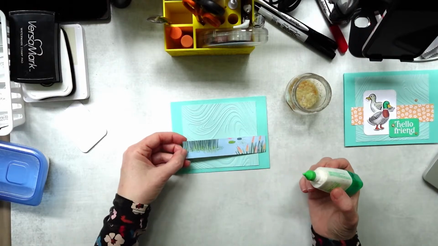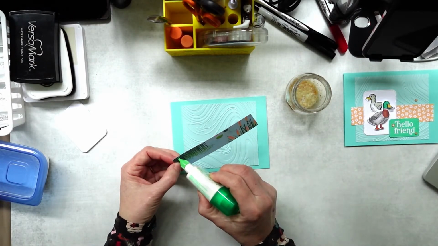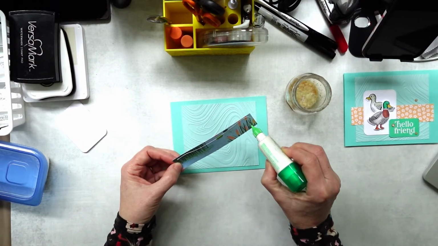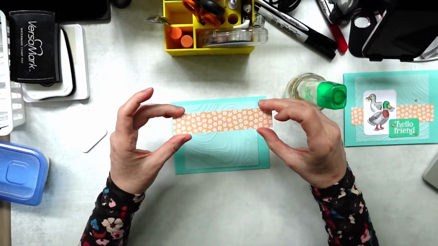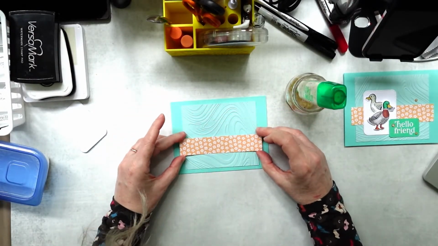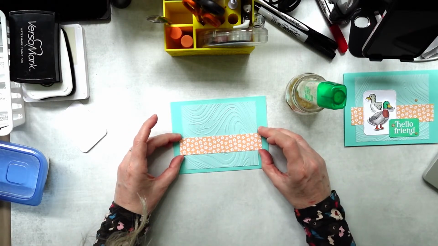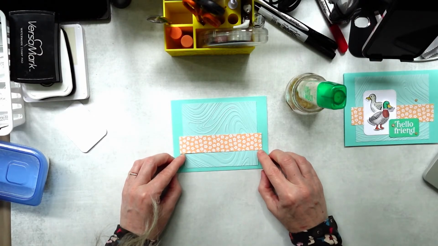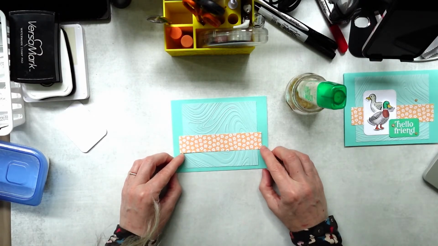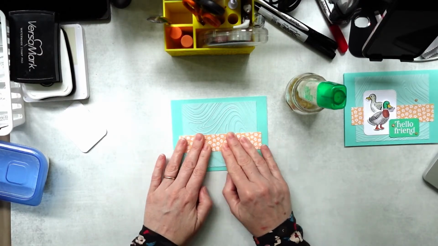I could have also done this paper, but you notice that this has more pattern to it, and this color here reads almost solid, so it's easier to work with. So I'm just building up this card, centering this piece from side to side and about 1 inch up from the bottom, and pressing that down.